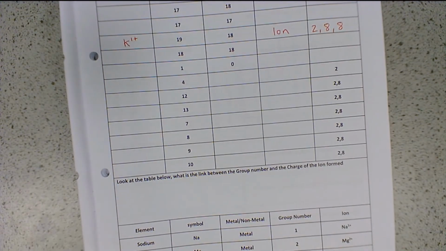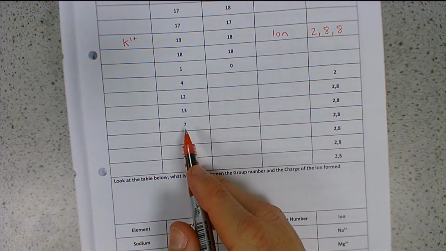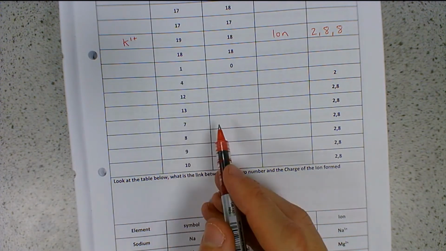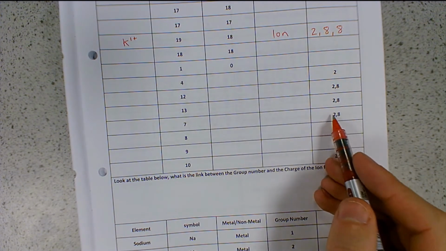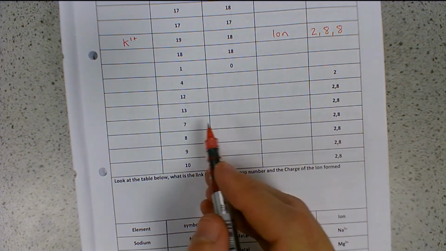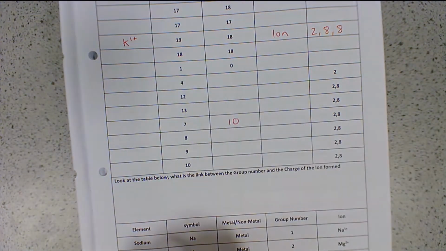And the last one I'm going to go through is one of these ones down the bottom. This one here, number of protons, 7. And if we use the electronic configuration, we can see the total number of electrons. 2 plus 8 is 10. So it has 7 protons, but it has 10 electrons.